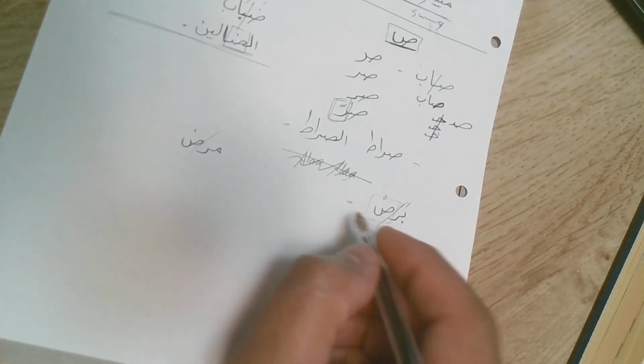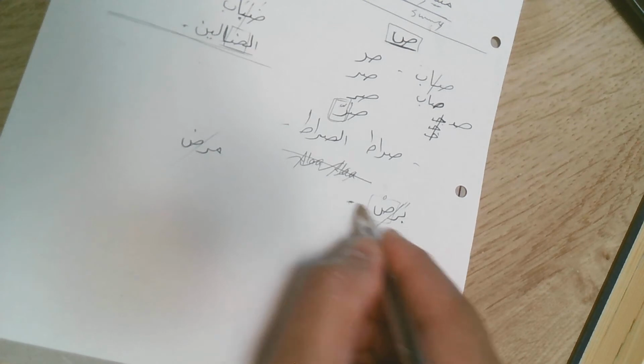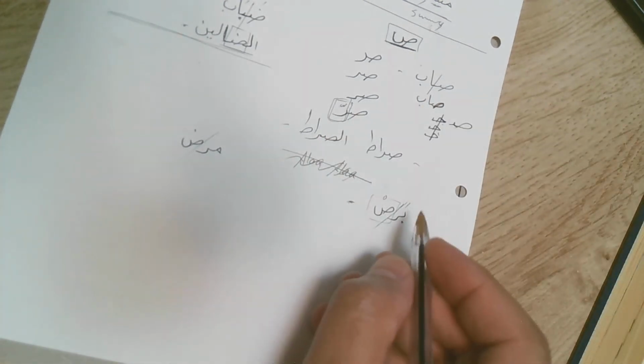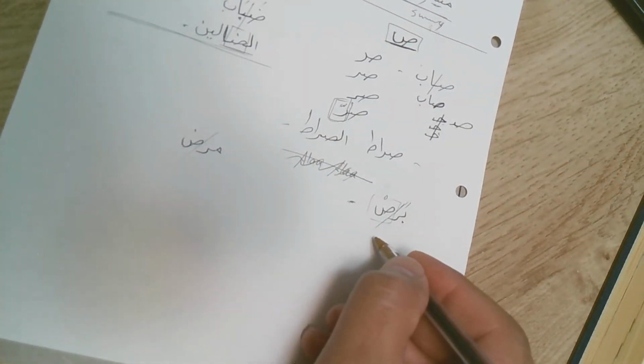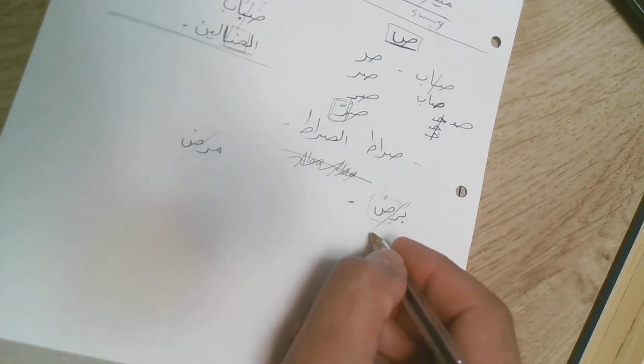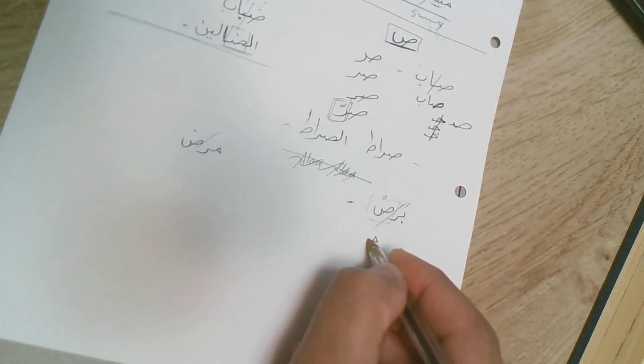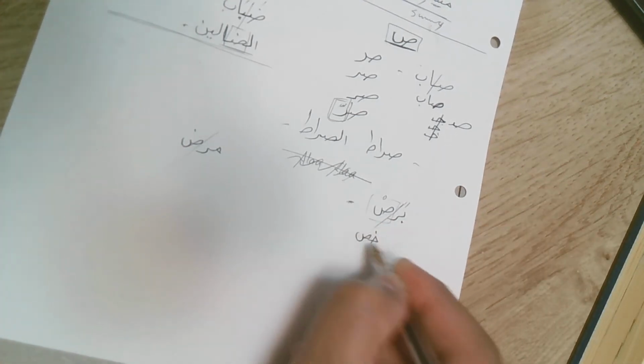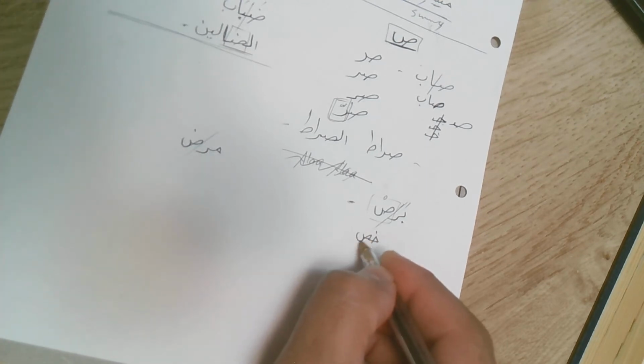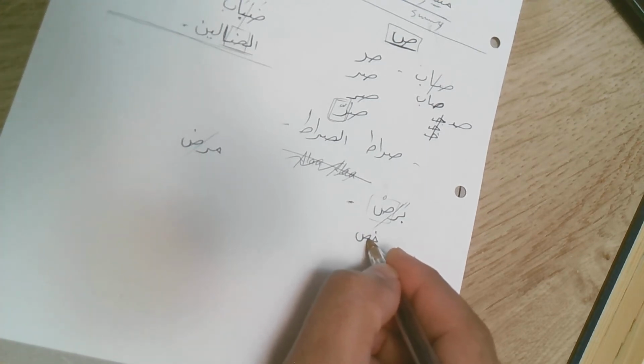For example, khassa, like special or something. Ikhtassa. So kha and then Sad. It's also keeping this arch at the end, but just a small line here to connect with.